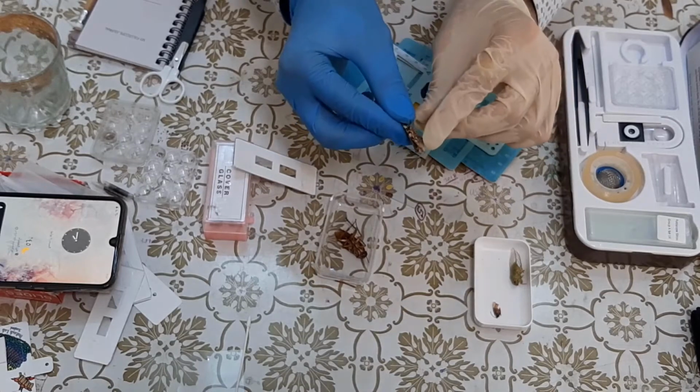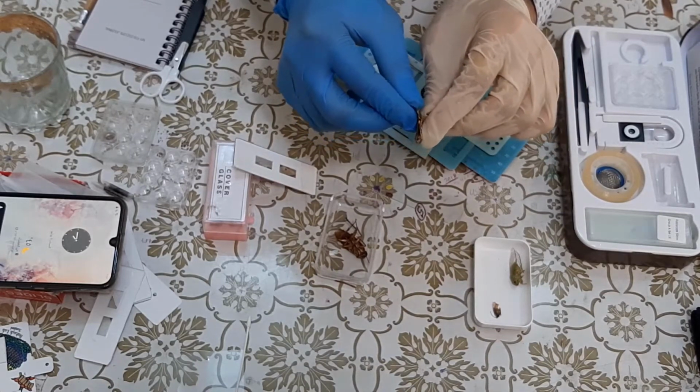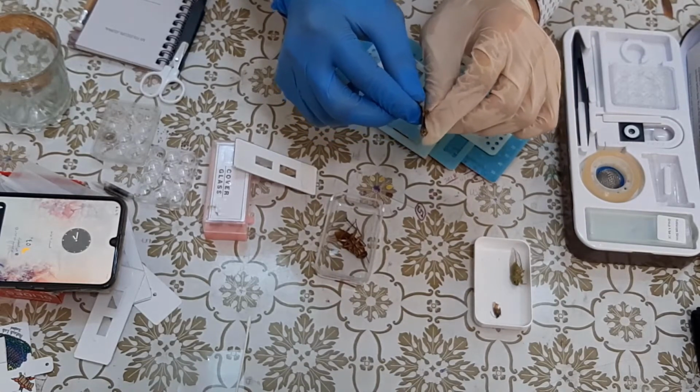So this is the butterfly. I'm just going to take a piece.